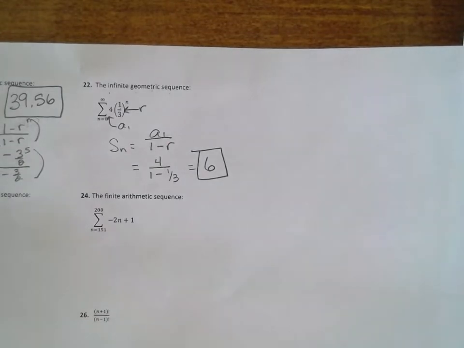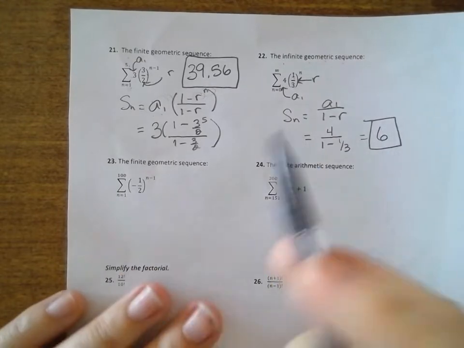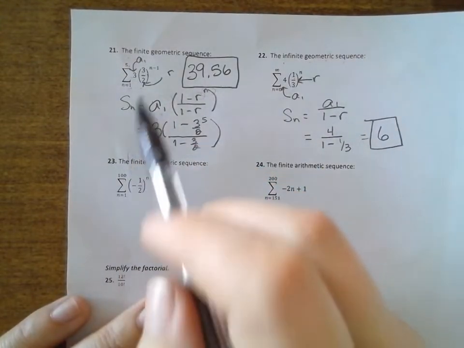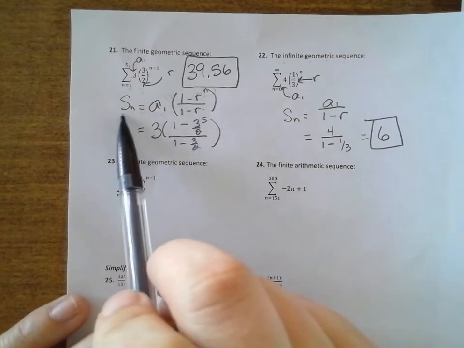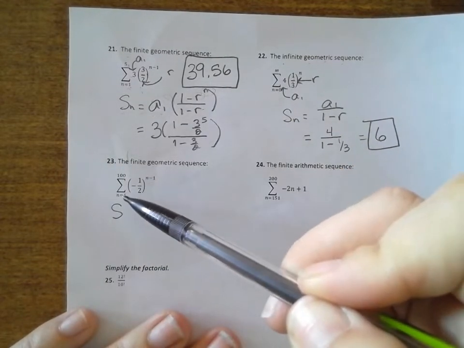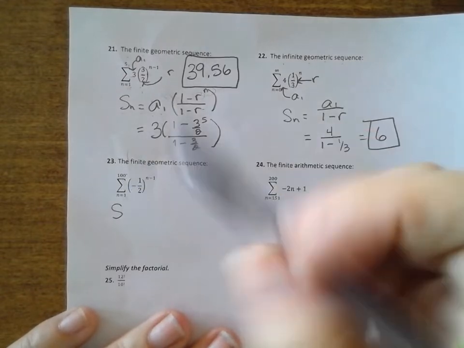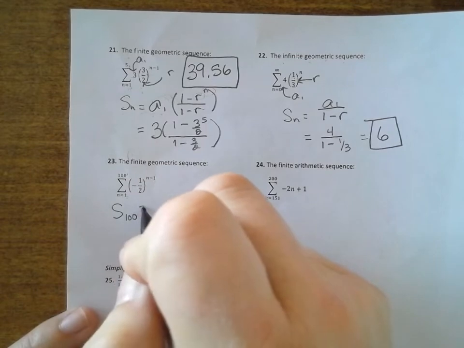Over here, this is a finite geometric sequence. I'm still finding the sum. So this is exactly like number 21. I'm using this formula here. S sub, let's think really quickly, how many terms are there in between 1 and 100? Because I'm going from a 1 to a 0, that is 100 terms.